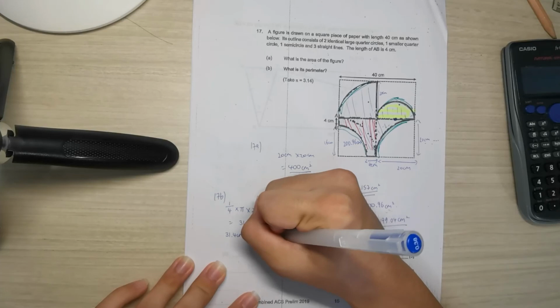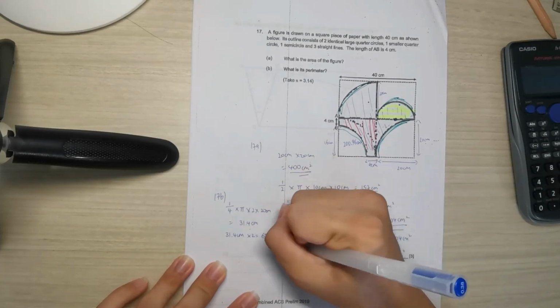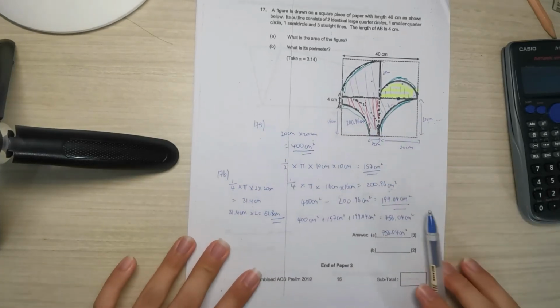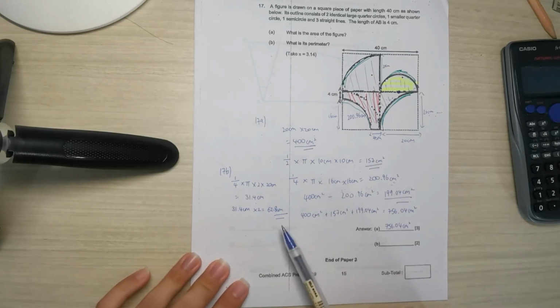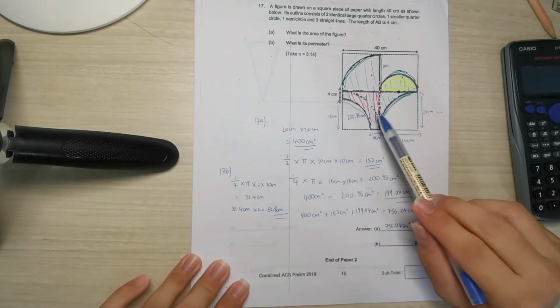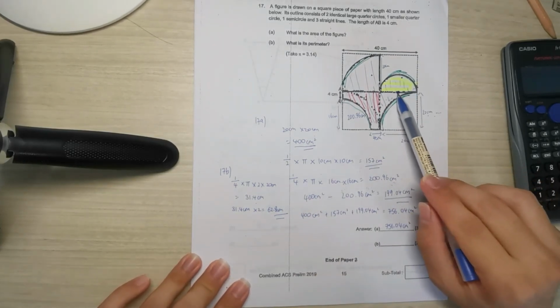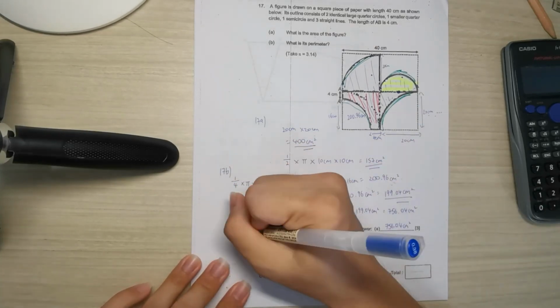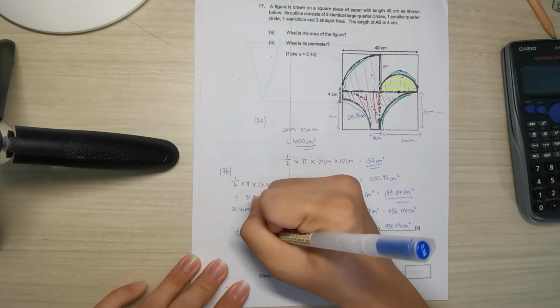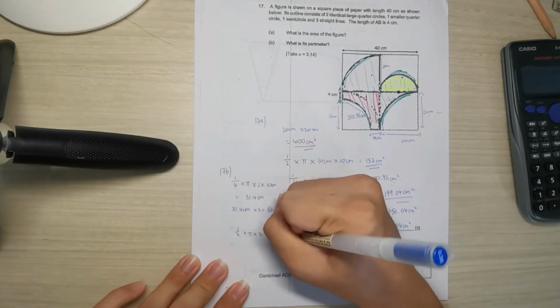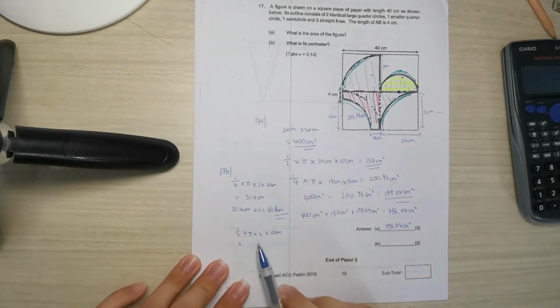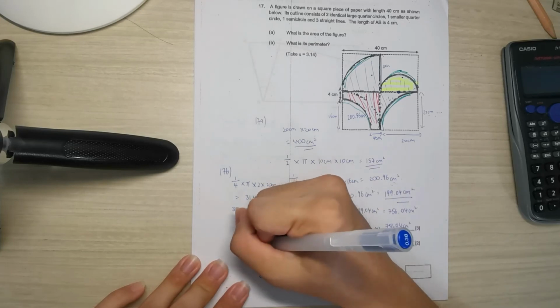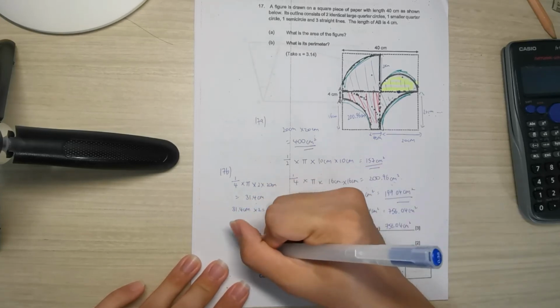Times 2, 62.8 cm. Okay, I will draw 2 lines to remember that this is what I want. Next, you can find this. The radius is 10. So half times pi times 2 times 10 cm. So it's also 31.4 cm, and this is what we want.